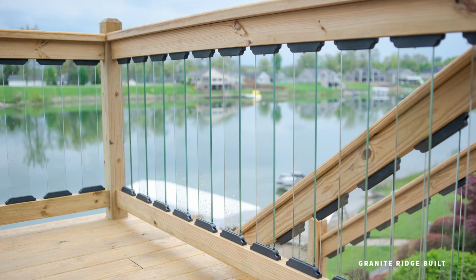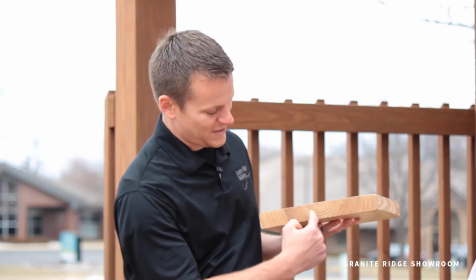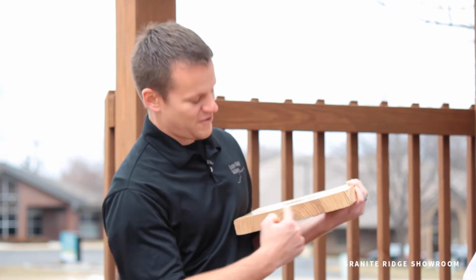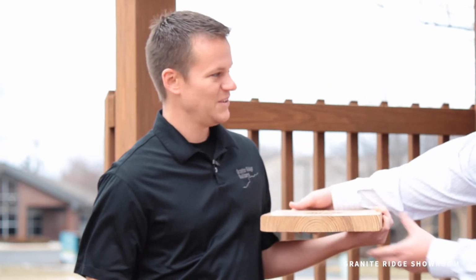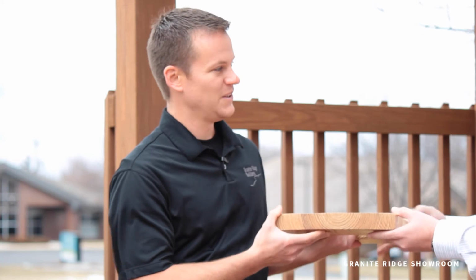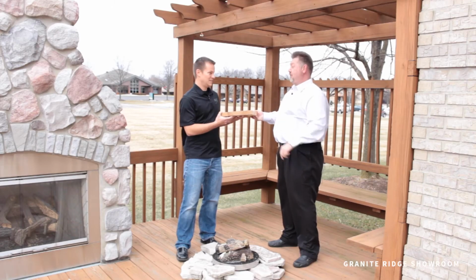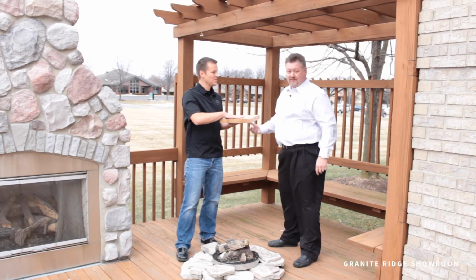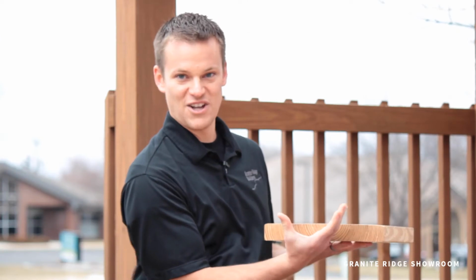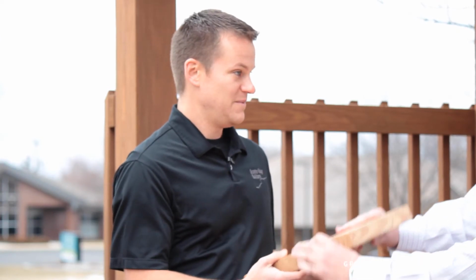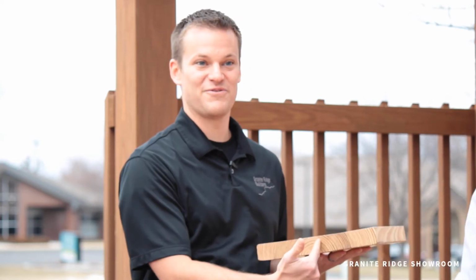Okay, so what's the correct way to do that, Tony? Do you want the grain smiling at you or frowning at you? You want it frowning at you, because if it's smiling, it's actually laughing at you by the way the boards may bow later on. Water will sit in here and those boards will actually start to cup. So let's do it the right way. We'll put it so it's frowning at you.